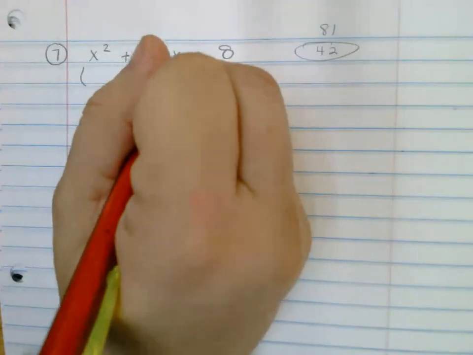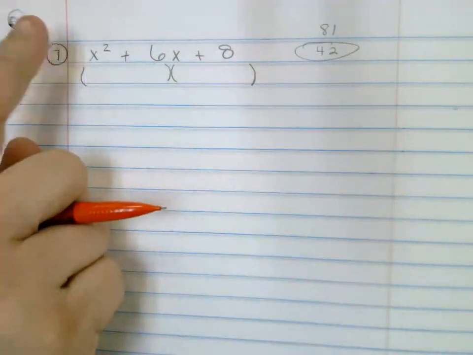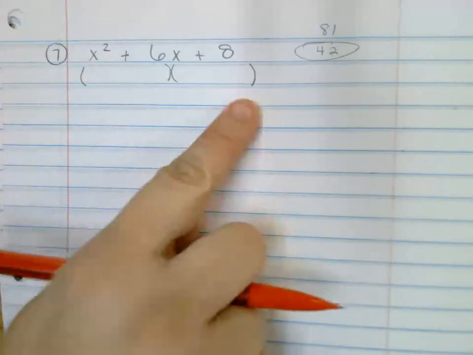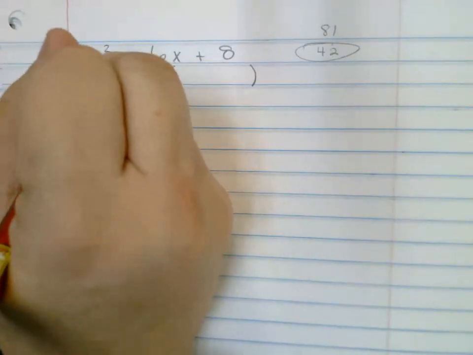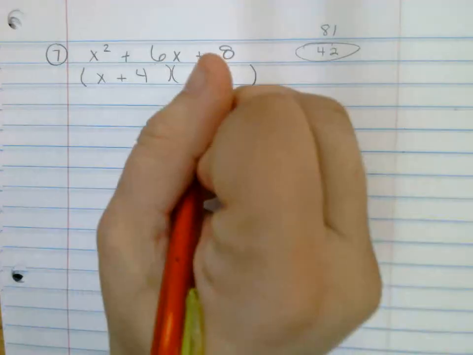Since this is an x squared one, we'll talk about the ones that have a number in front of them later. But as long as it's just a 1 right here, you're just going to factor this way. So you're going to do x plus 4, x plus 2.